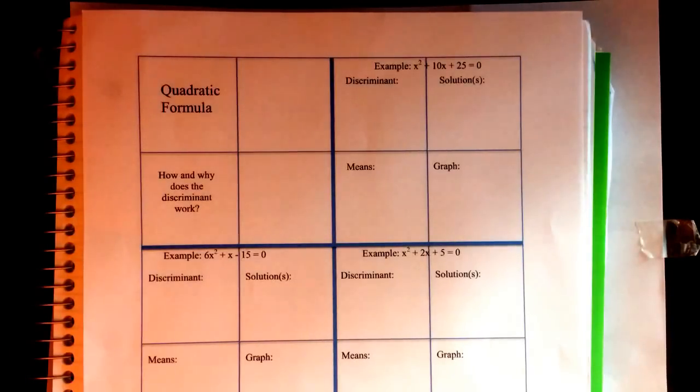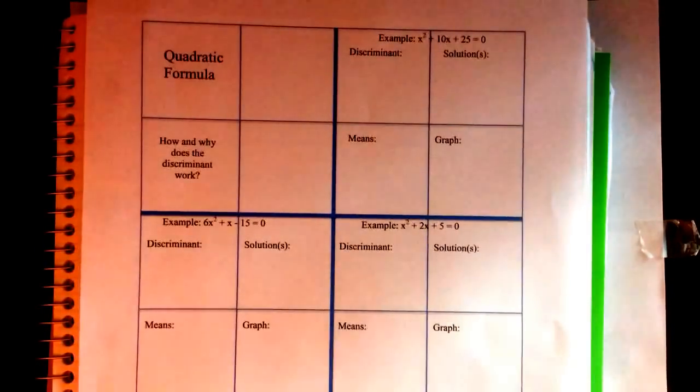The next thing we're going to work on is the discriminant foldable. So it should look like this with some extra paper. So the first thing I want you to do is cut it, like so. You can do this with me. If you have to pause it when I'm done, you're welcome to do so.